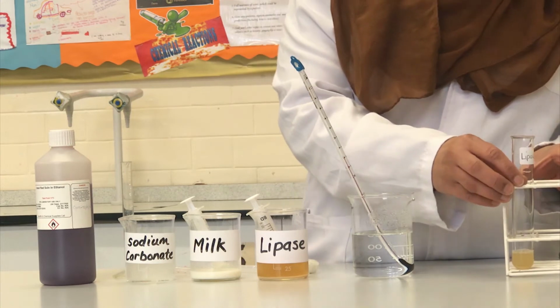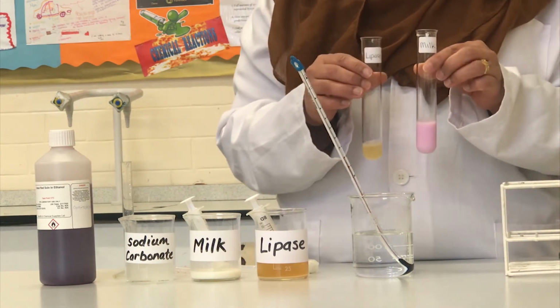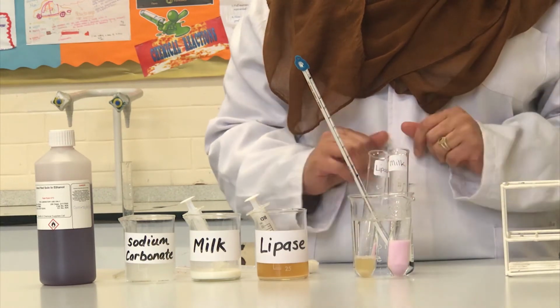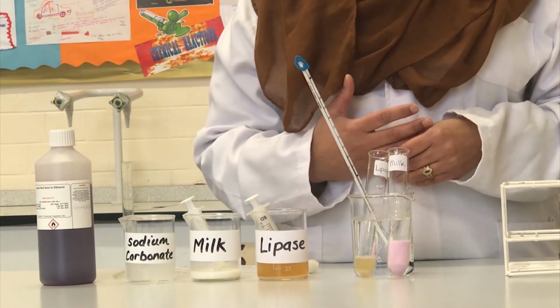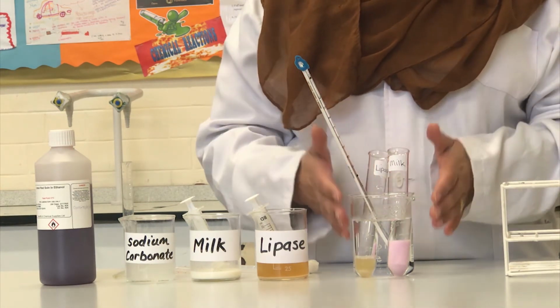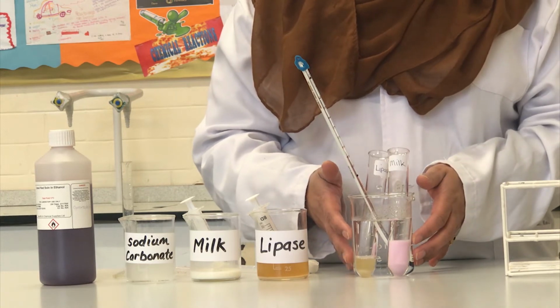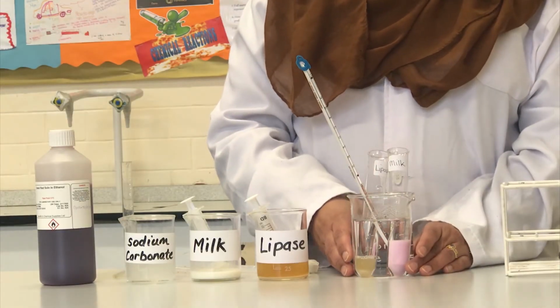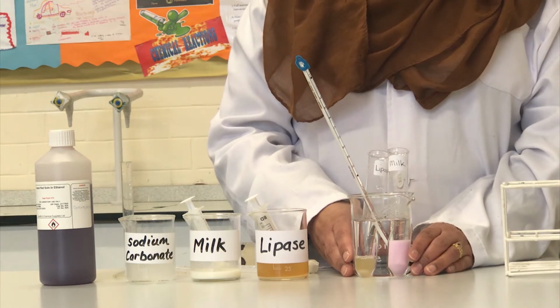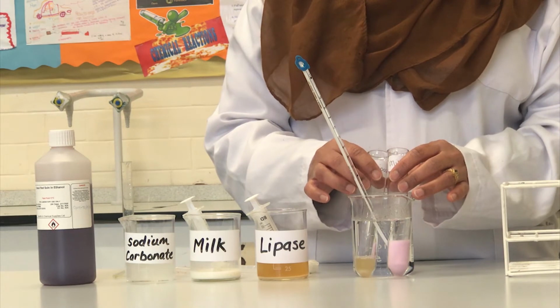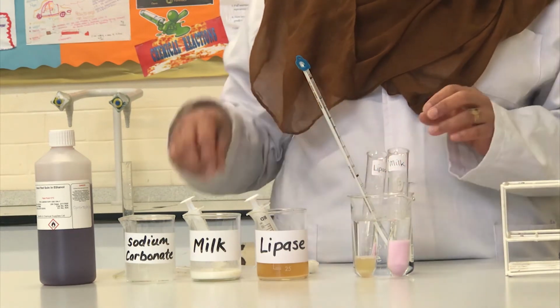Next, we can add in both of the test tubes to the water bath. And we need to wait a short while for the contents of the test tubes to be the same as the temperature in the water bath. This can take a short while. The temperature of the water bath is still at 45 degrees Celsius, and the temperature of the contents should roughly be now the same as the water bath.